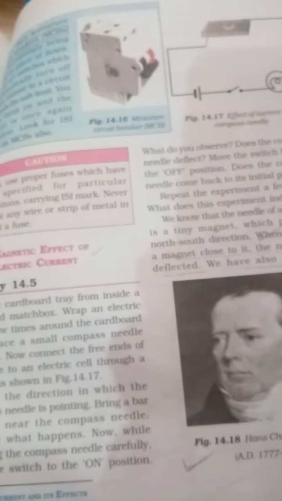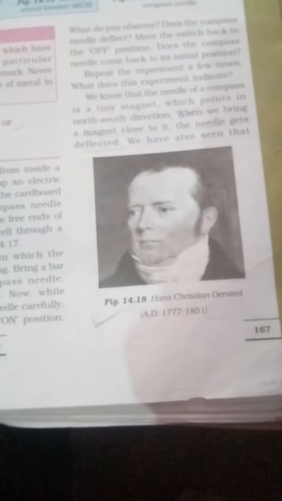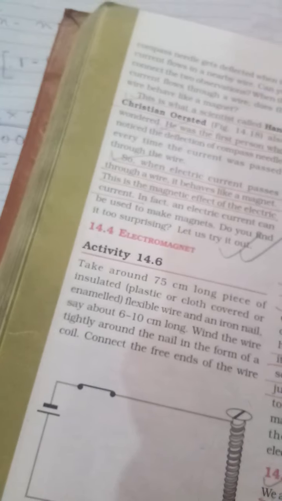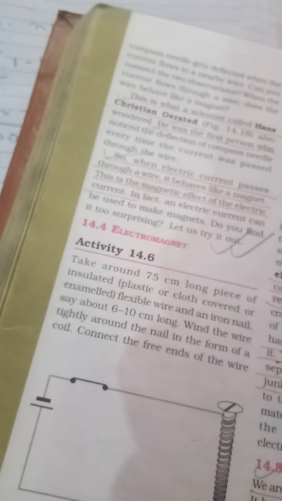Why? Because it behaves like a magnet only when the electricity is flowing through the wire. When the circuit is broken, it will behave like a normal metal. This phenomenon was first described by Hans Christian Ørsted. You can see figure 14.18. Based on this, there are many appliances that use the phenomenon of electromagnetism.